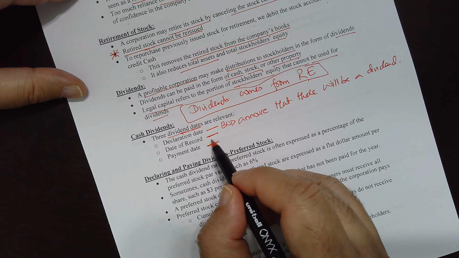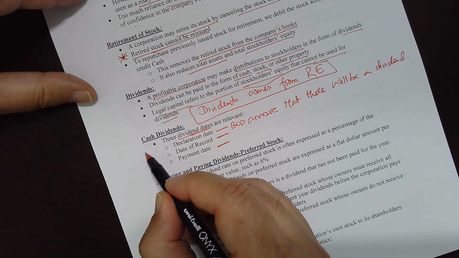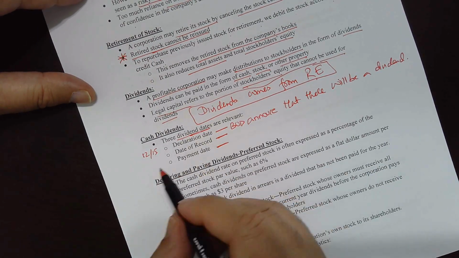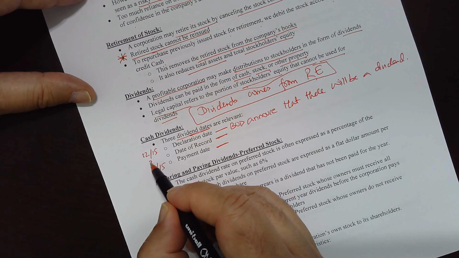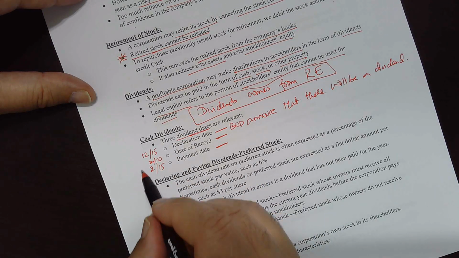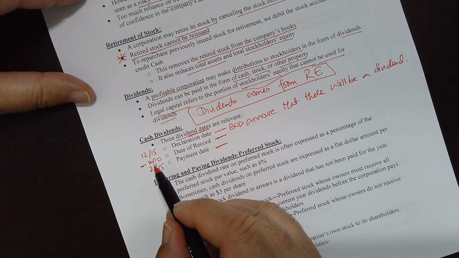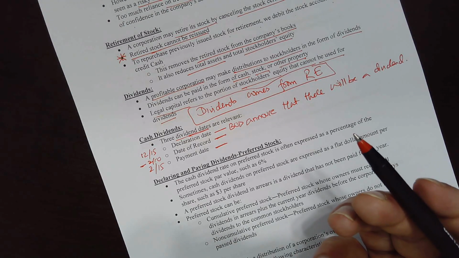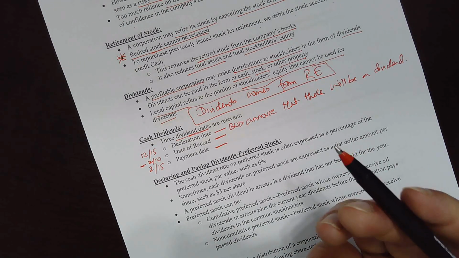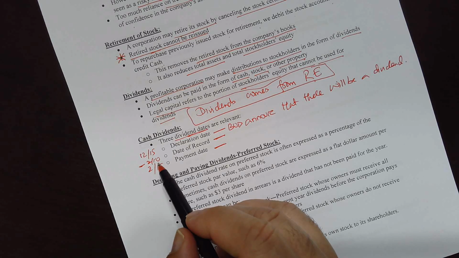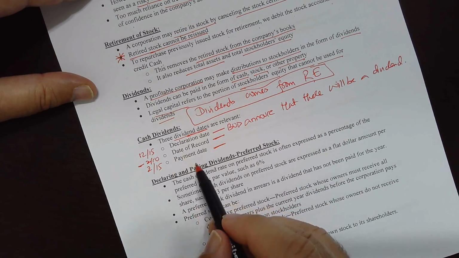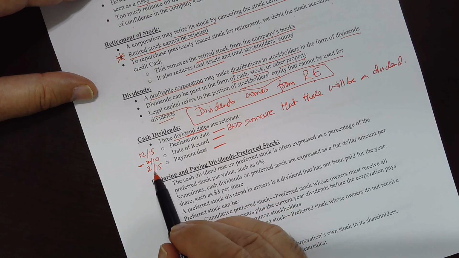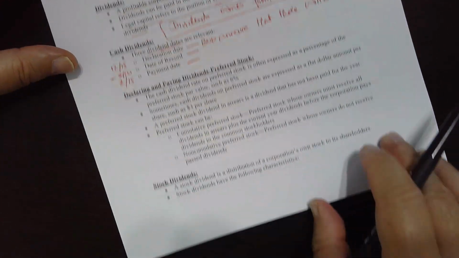Date of record is this. So for example, the declaration date is December 15, and the payment date is February 15. So the date of record may be somewhere around the 10th. They will tell you that the date of record is February 10. The record simply means they're going to make a list of all the shareholders as of February 10, end of the business day, who own the stock, and those people will receive the check, or the check will be mailed to those people on February 15. Okay.